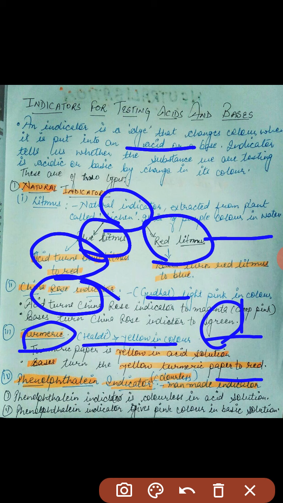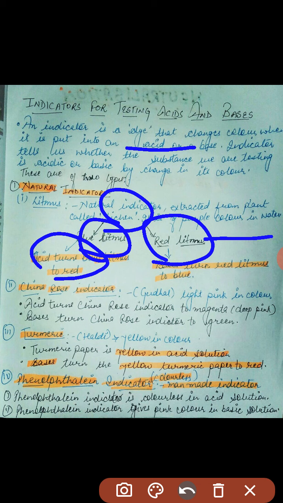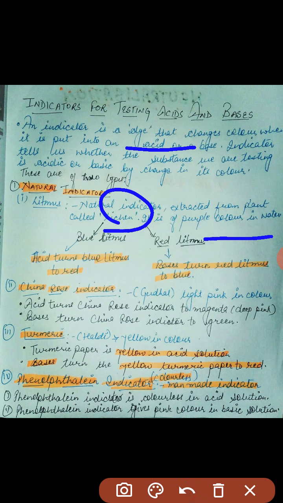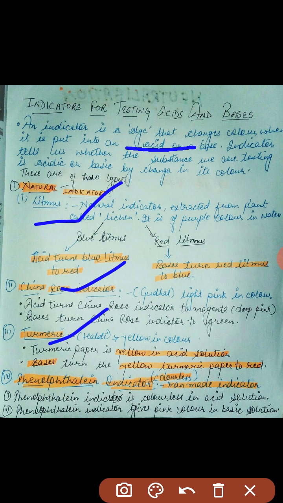If it reacts with a basic solution, initially it is yellow in color, and when it reacts with bases it turns red. And turmeric paper is yellow in acidic solution, and in acidic solution it does not change its color. Suppose we put acid on turmeric, the color is not changed, it remains yellow. This is how we can find out whether the given solution is acidic or basic. Now children, these three are natural indicators. Hope you understood this: litmus, China rose and turmeric. So these are natural indicators.